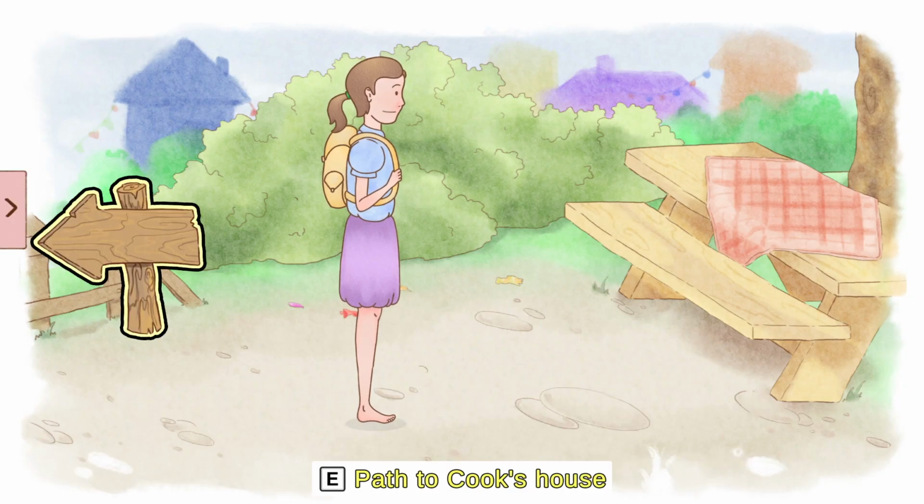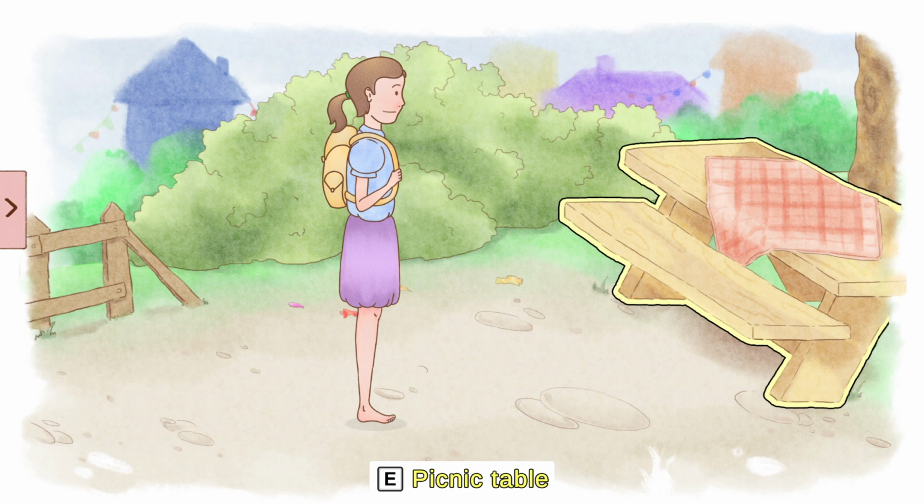Path to cook's house. Bushes. Picnic table. Side menu. Picnic table.